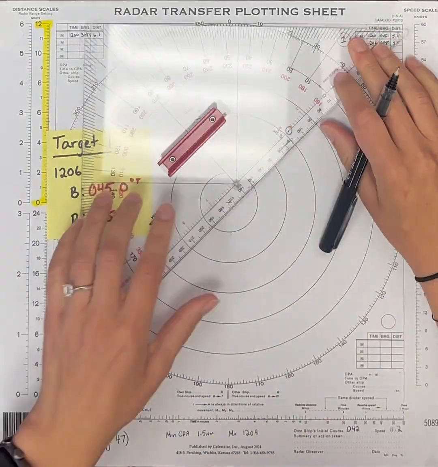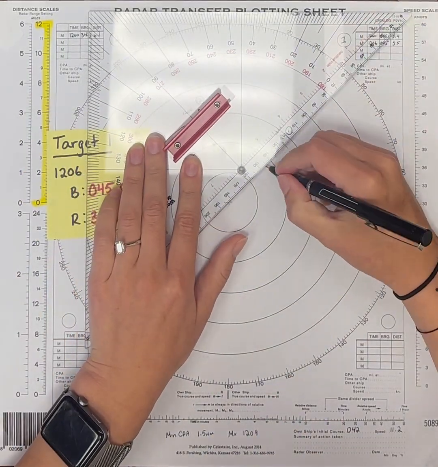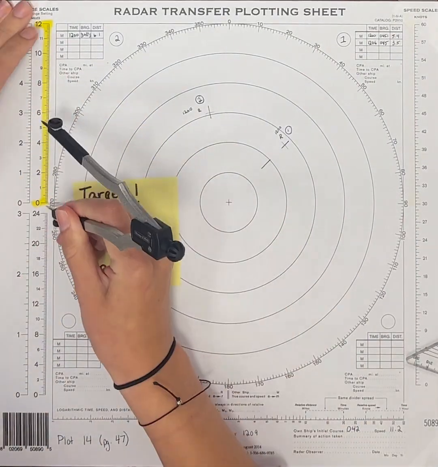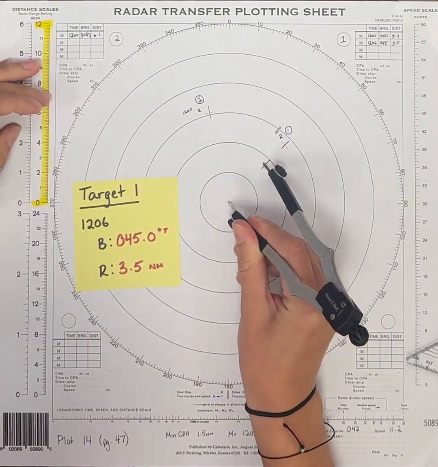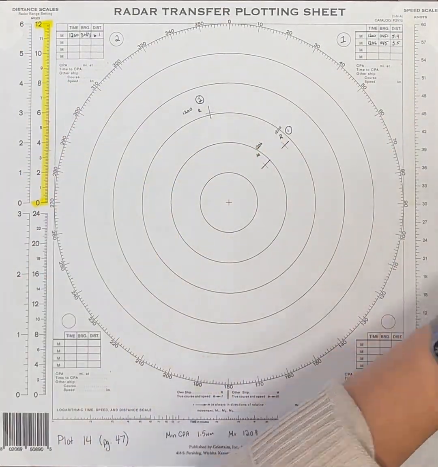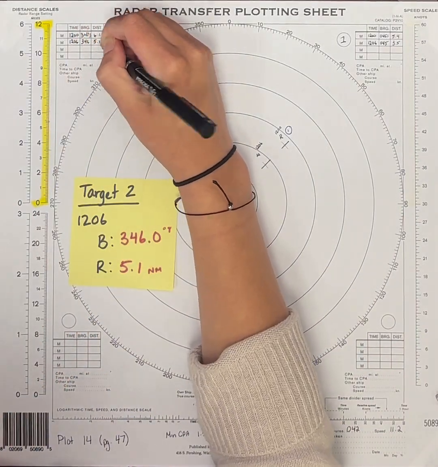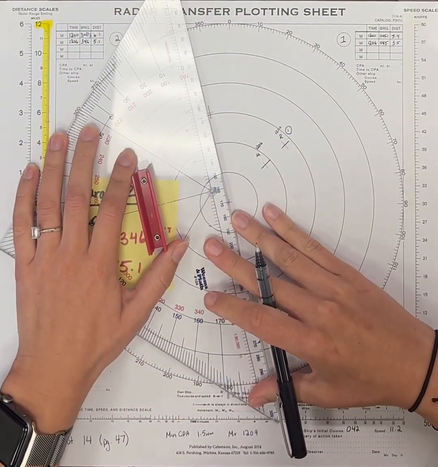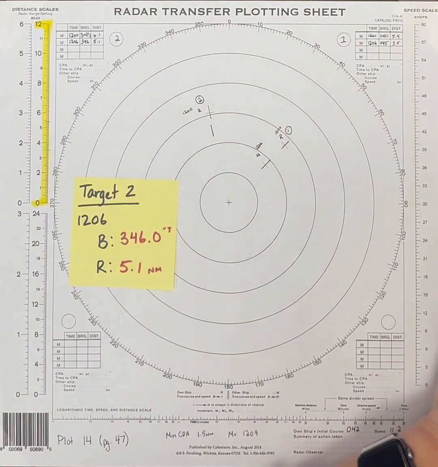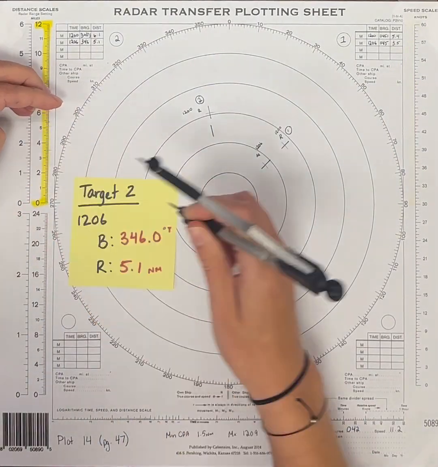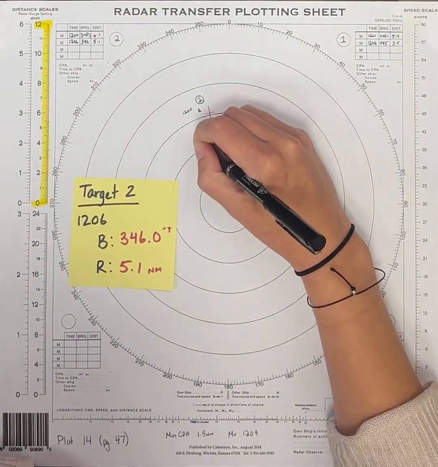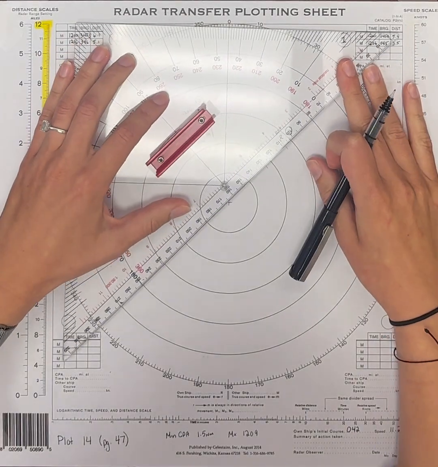Target number 1's second range and bearing is 1206 with a bearing of 045 degrees true and a range of 3.5 nautical miles. We label it M with the timestamp. Target number 2 at 1206 is bearing 346 degrees true at a range of 5.1 nautical miles.